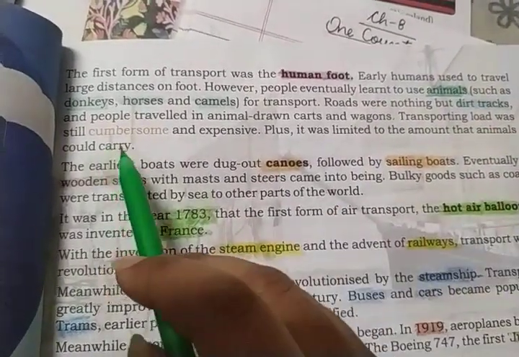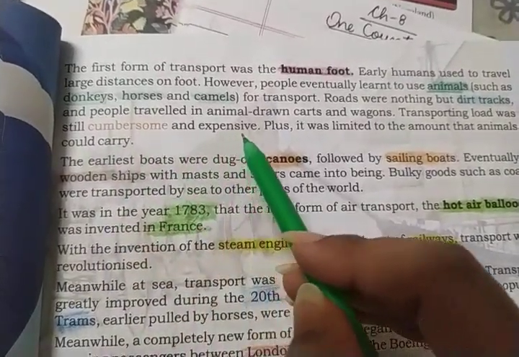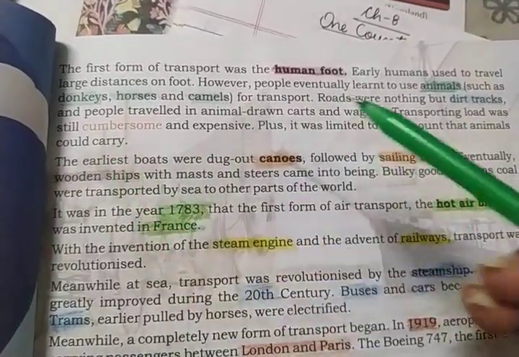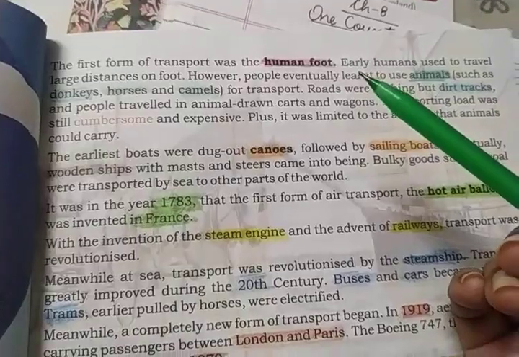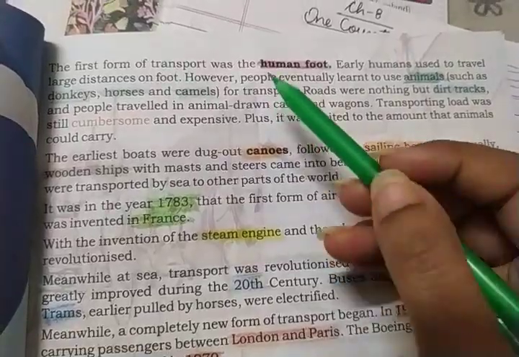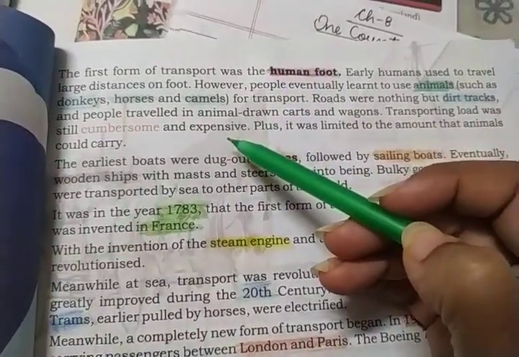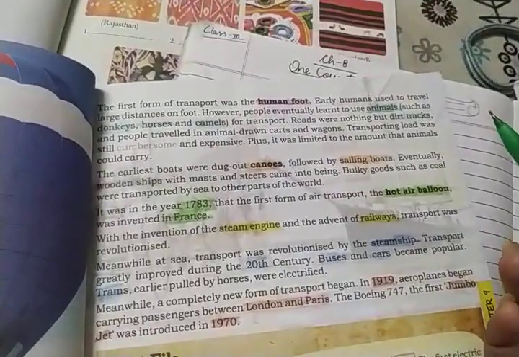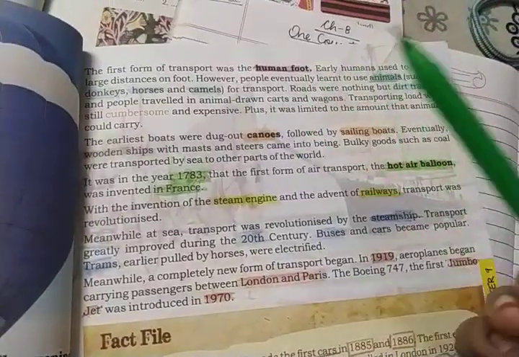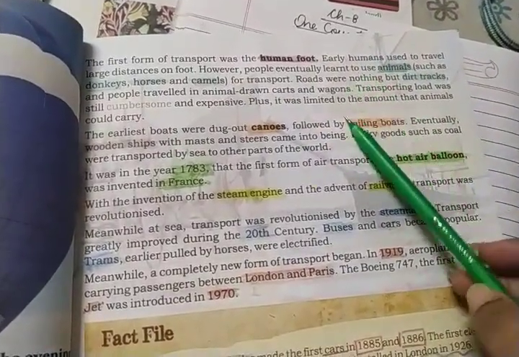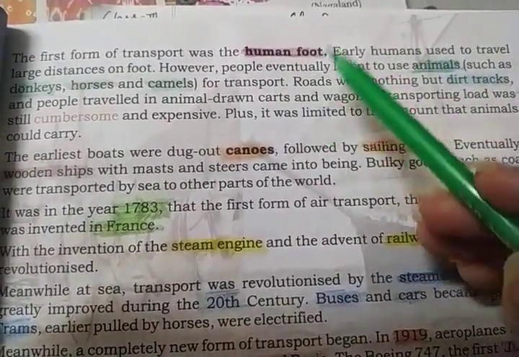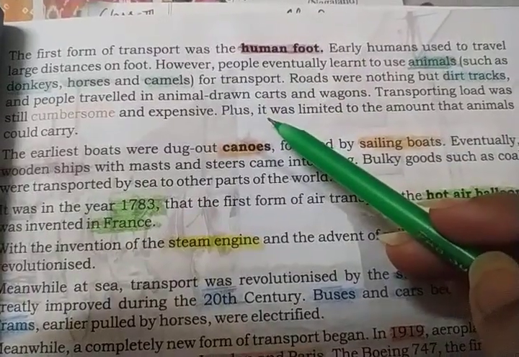Transporting loads was still cumbersome and expensive. Plus it was limited to the amount that an animal could carry. Animals cannot carry a large amount of weight. Animals get tired, they have to take rest. So transportation was still very limited in the earlier time. What happened after that? After that we developed a lot of means of transport, like the boat on water. So this is all about early-age transportation.